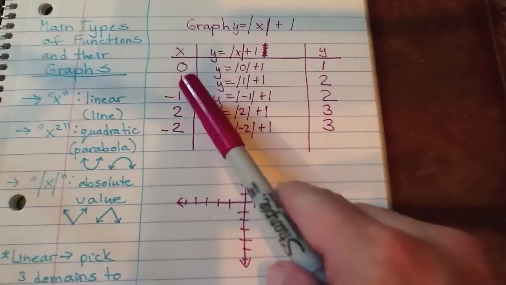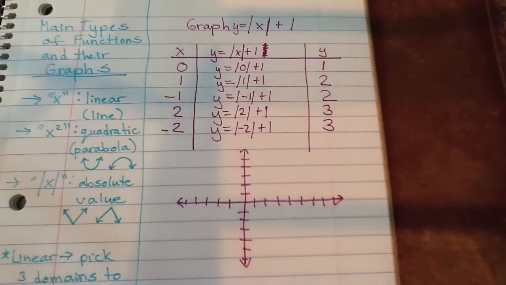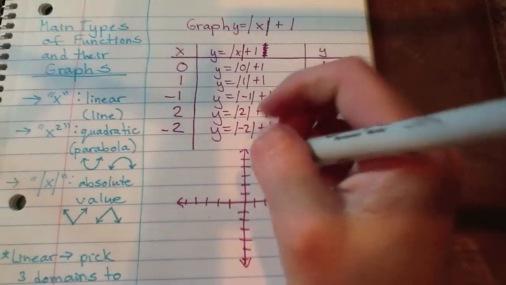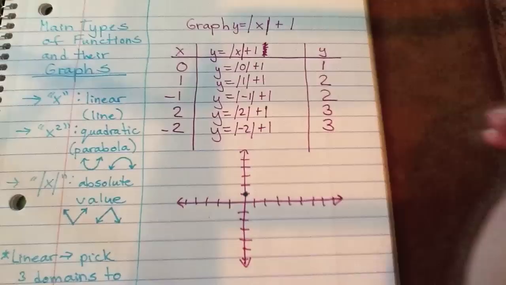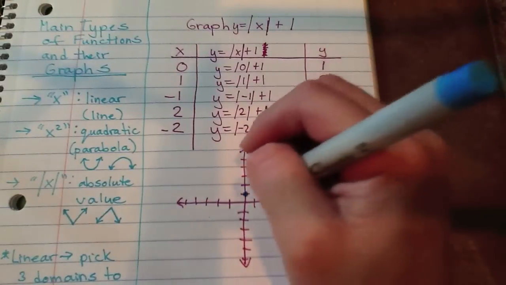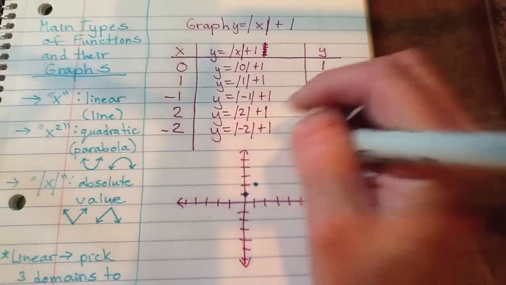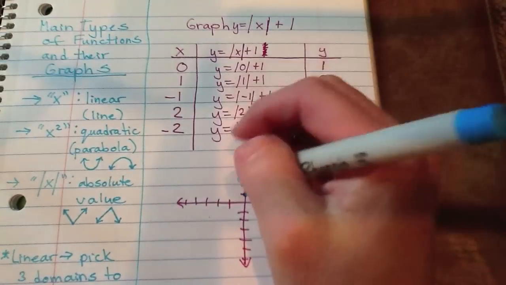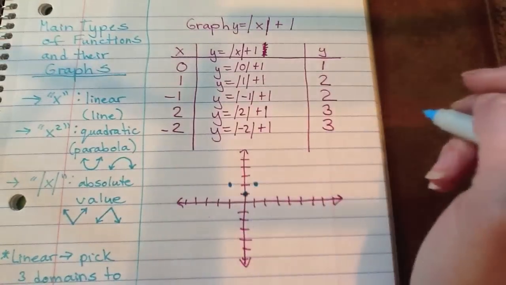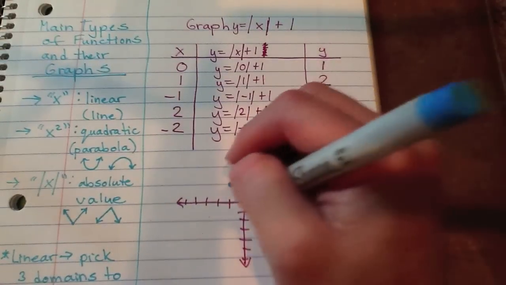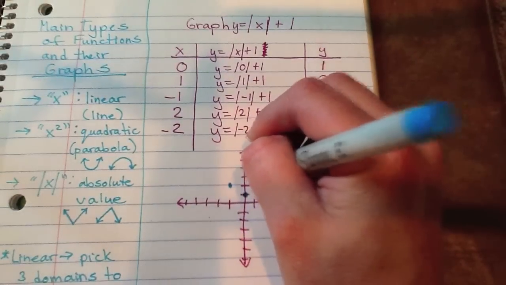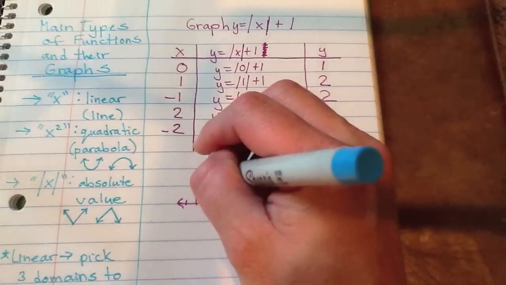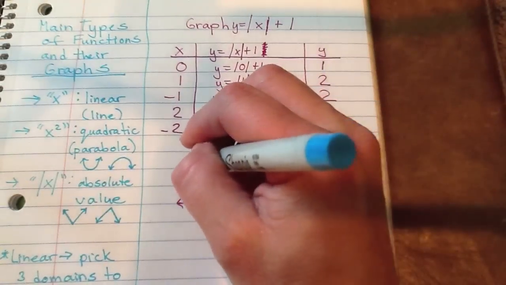So again, here's your points. 0, 1 is your first point. Your second point is 1, 2. Third point, negative 1, 2. Fourth point, 2, 3. Fifth point, negative 2, 3. And then you put them together.